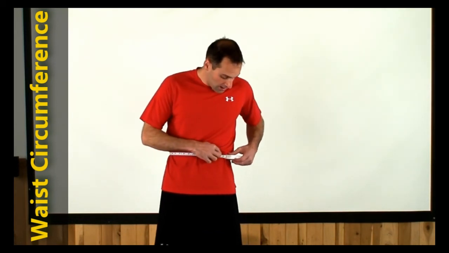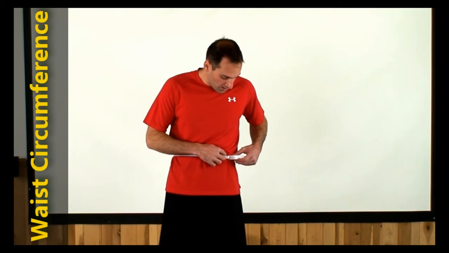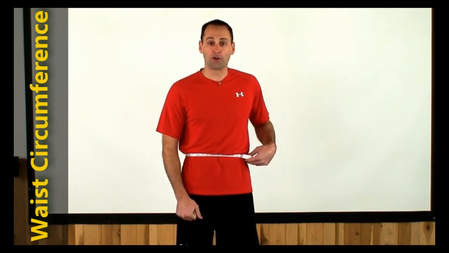So if I look down, my waist is about 31 and a half, 31 and a quarter inches or so. When in doubt, round up. So I'm in between 31 and a quarter and 31 and a half. I'm going to say I'm 31 and a half inches. That's what you're going to input into your journals. So that's how simple and easy it is to take your very own waist circumference at home.